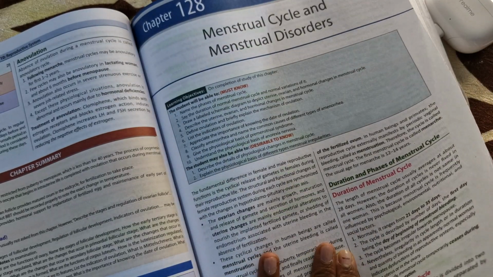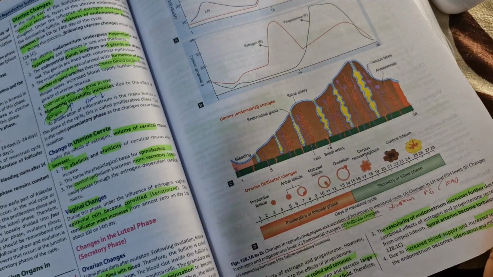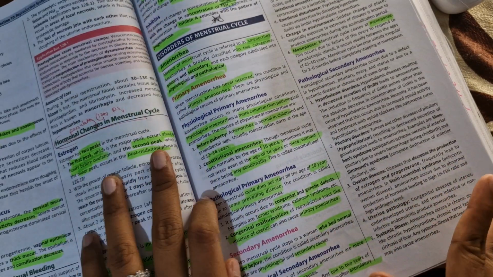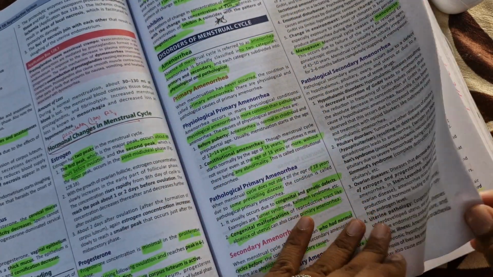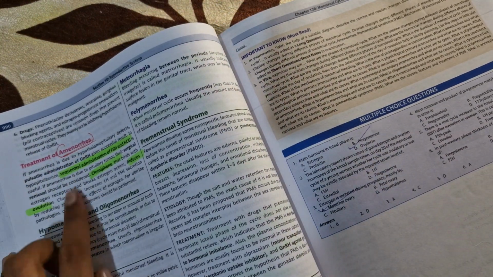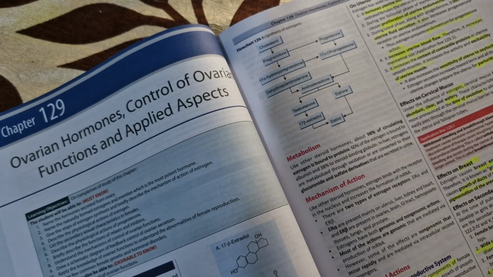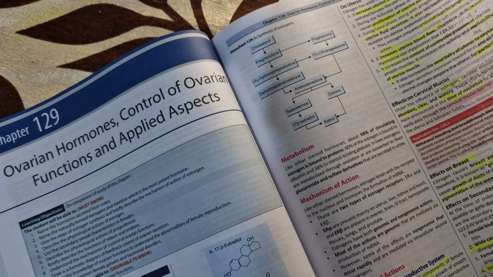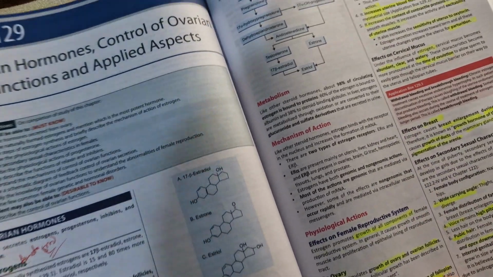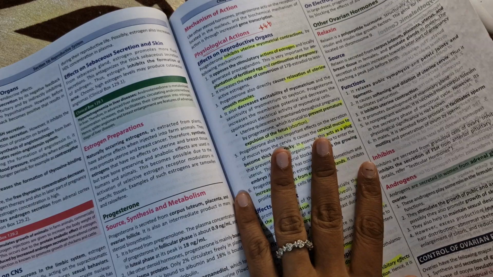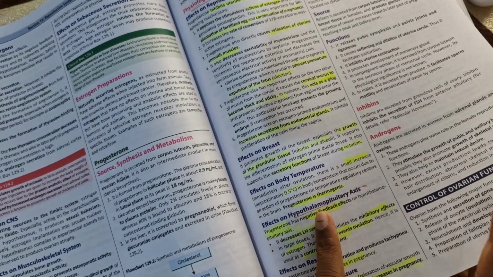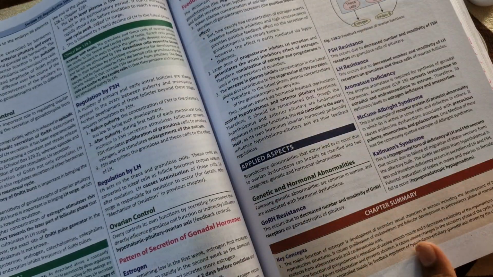From menstrual cycle and menstrual disorders, this menstrual cycle is important. Hormonal changes during the menstrual cycle important. Disorders of menstrual cycle, sometimes they may ask you. Amenorrhea, I told you, here it was a bit detailed, treatment for amenorrhea and all. Next, coming for the chapter 129, that is ovarian hormones and control of ovarian functions and applied aspect. Estrogen function is important for 5 mark. Physiological actions of progesterone is important. Hypothalamo pituitary axis, which we marked before only, that's important.